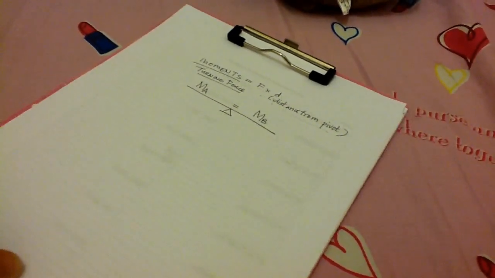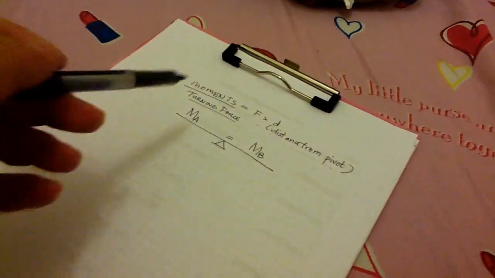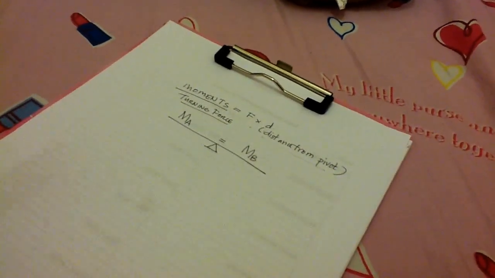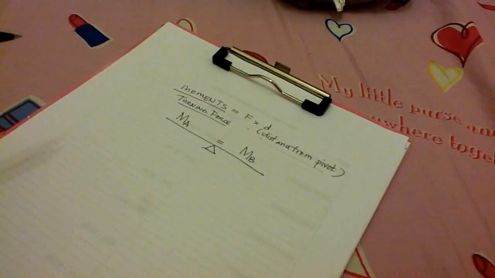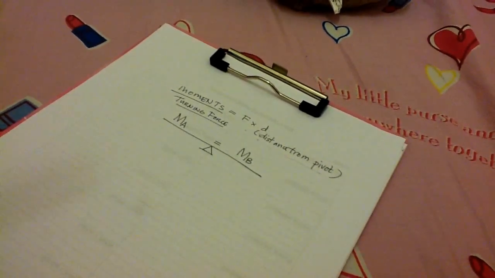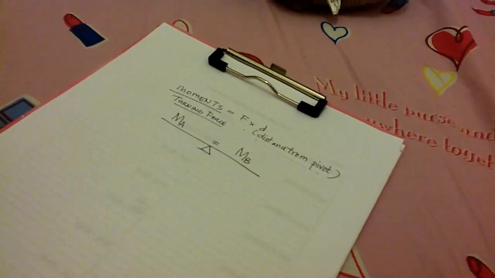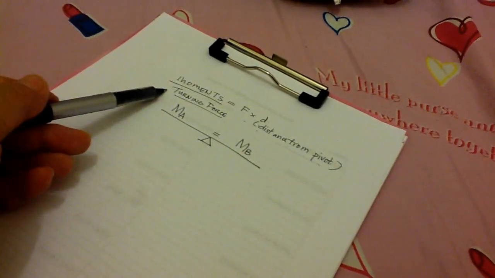Okay, this is a review for those of you who still are quite shaky about moments. So first of all, we know that moments is a turning force. When you open a doorknob or open the tap, or when you push open a door, that's a twisting force. It's turning, rotating something in order to produce work. So moments is the turning force.